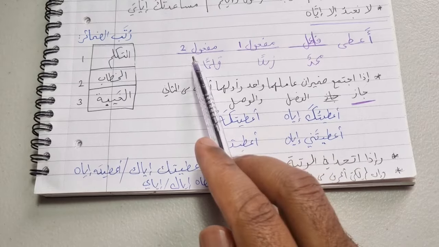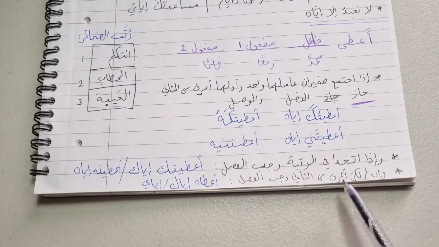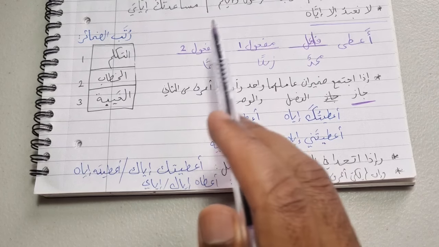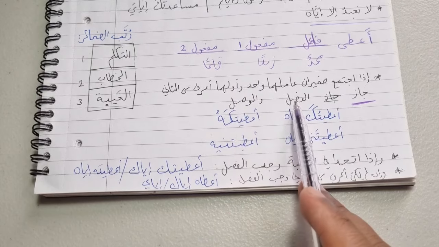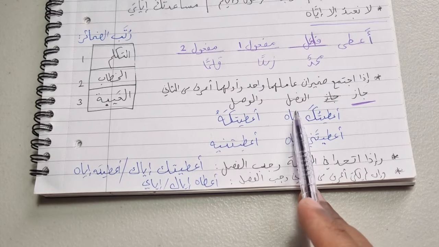What if the second one is more definite than the first one? Look at the final point. وَإِن لَمْ يَكُنْ أَعْرَفْ مِنَ الثَّانِي وَجَبَ الْفَصْلُ. If the first is not more definite than the second, and it's the opposite, then you have to use fasl. It's not optional now. You have to use fasl. What's fasl? You have to make this one detached.